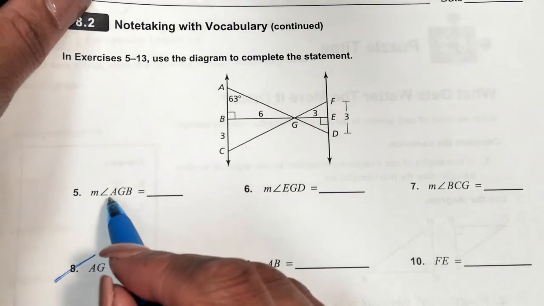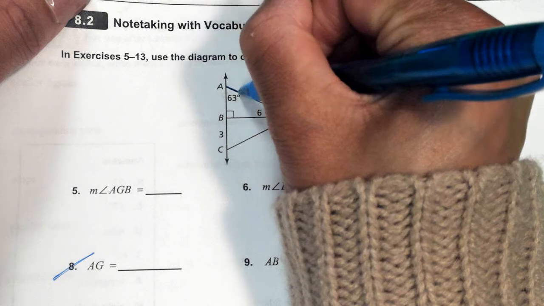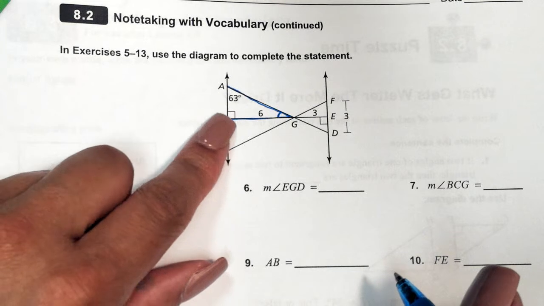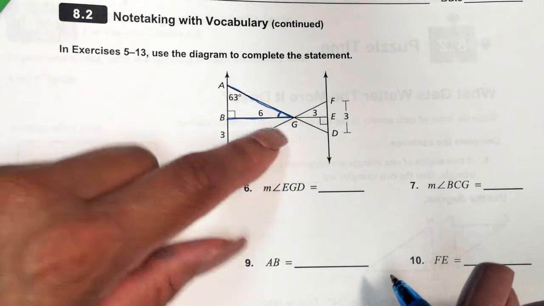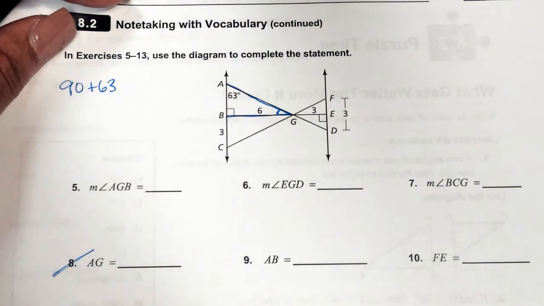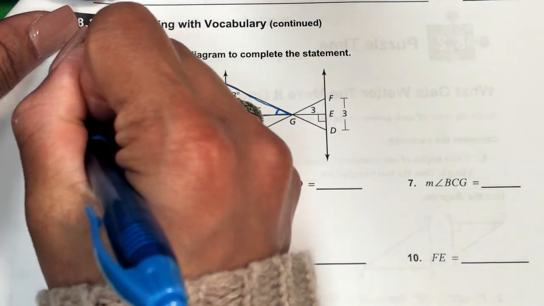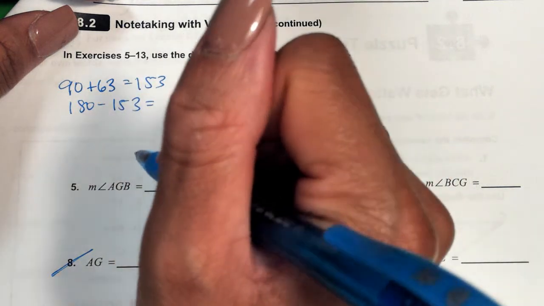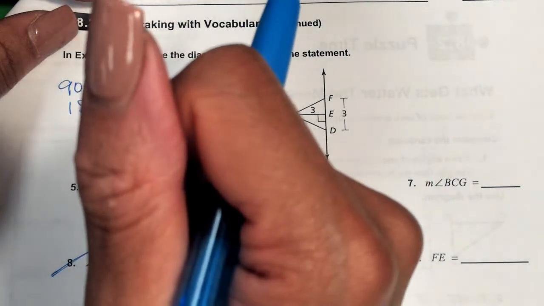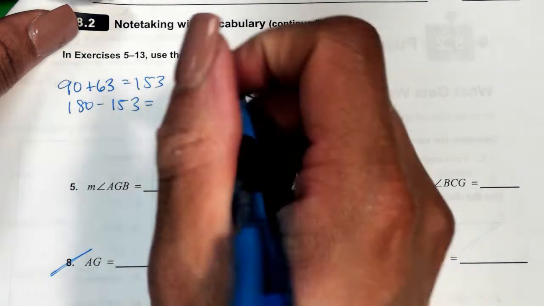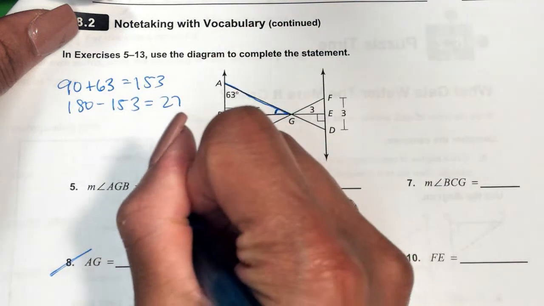So now I'm looking at AGB. I'm looking for this tiny angle right here. But I'm already given 2 other ones. So now all I have to do is find my third one. So I have 90 plus 63, which is 153. And take 180 and subtract it from it, because remember the sum of a triangle is 180 degrees. The sum of a quadrilateral is 360. So when I subtract 153 from 180, I end up with 27. So this angle is 27 degrees.